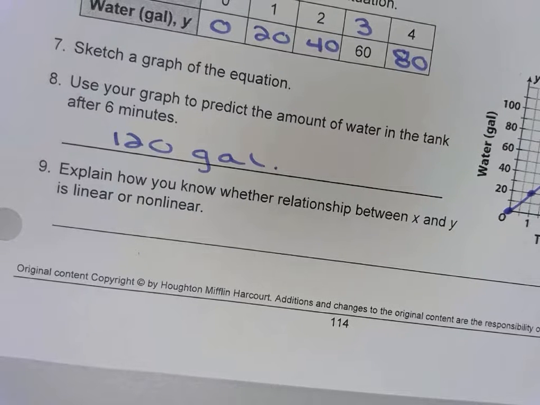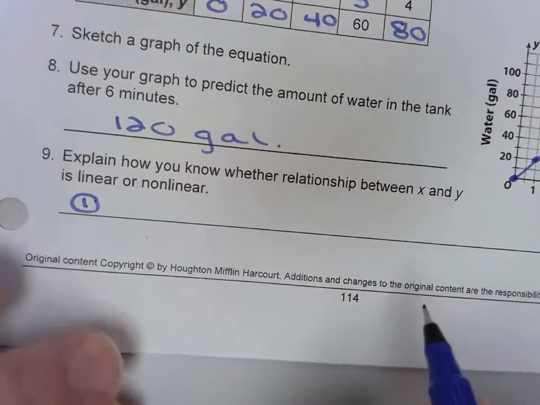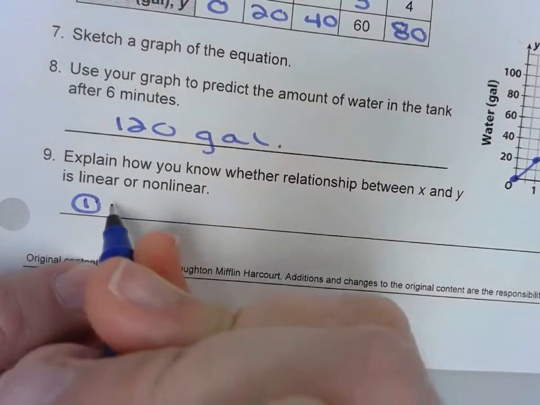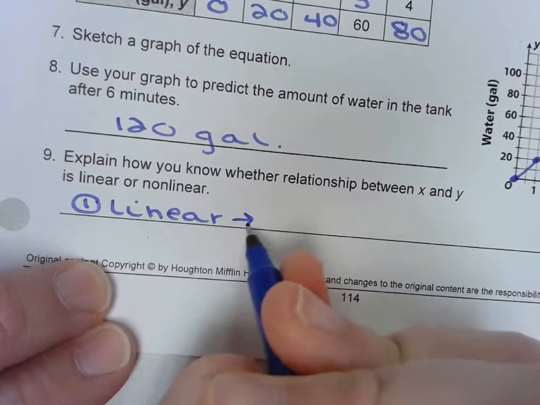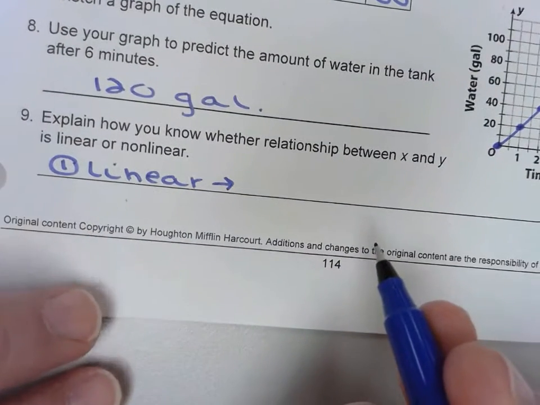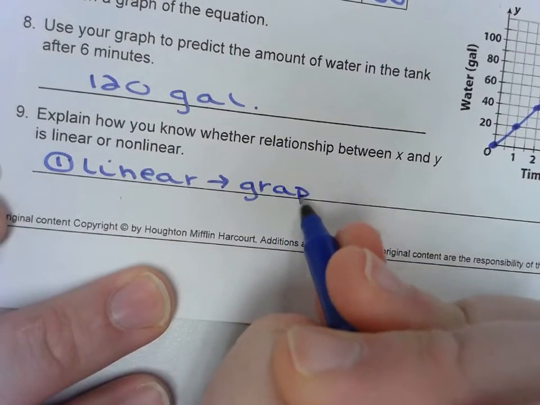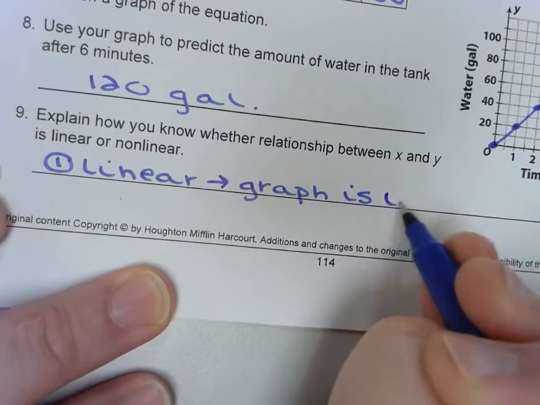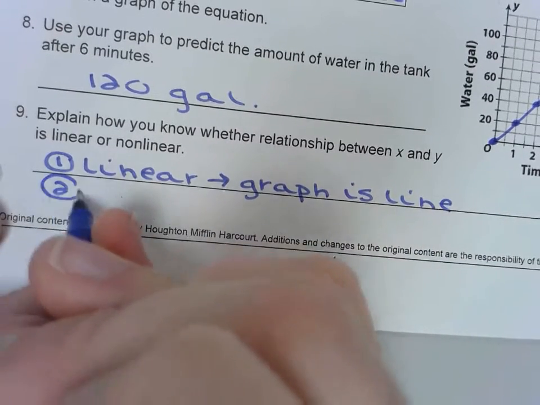And then 9. Explain how you know whether the relationship between x and y is linear or nonlinear. There's a couple ways. Give me all the ways. How do I know the relationship between x and y is linear or nonlinear? More specific. Okay, graph is a line. That would be one acceptable answer. Okay, one would be graph is a line.